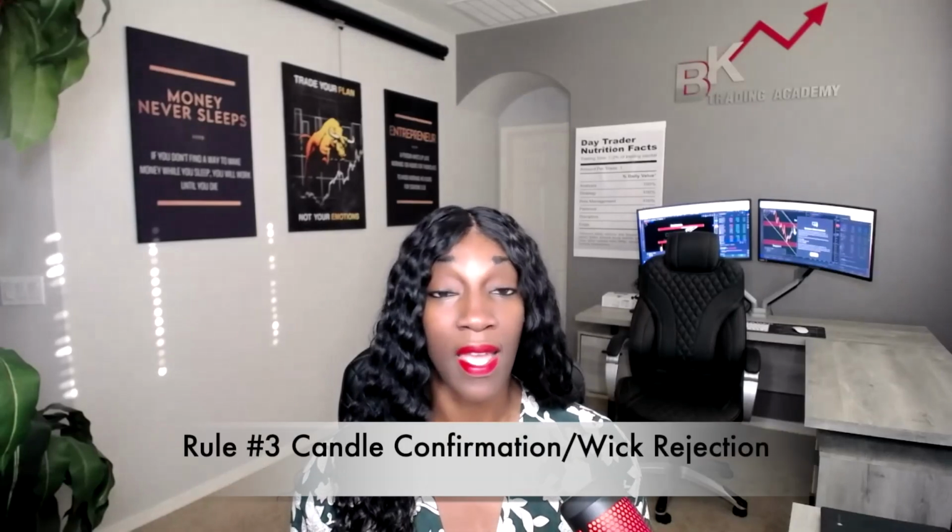After you have marked your key levels on the daily or weekly, once you get that alert, you're going to simply go to your chart. You're going to apply the Bollinger Band, and then you're going to look for some type of candle confirmation, such as an engulfing pattern. You can look for a hammer or any other reversal candle pattern.